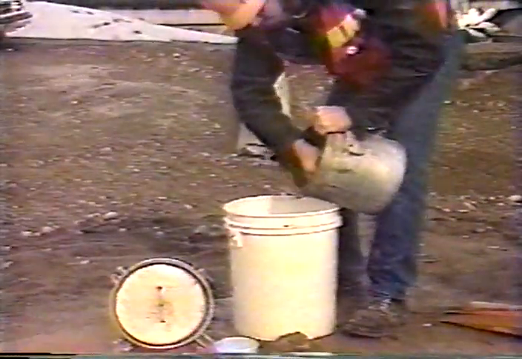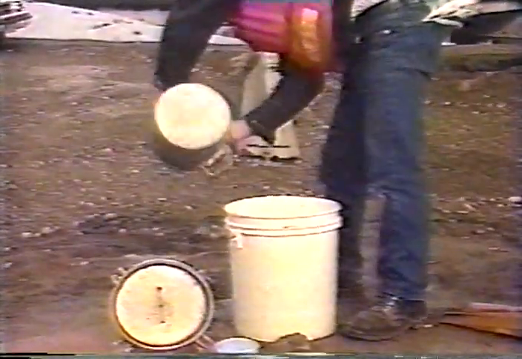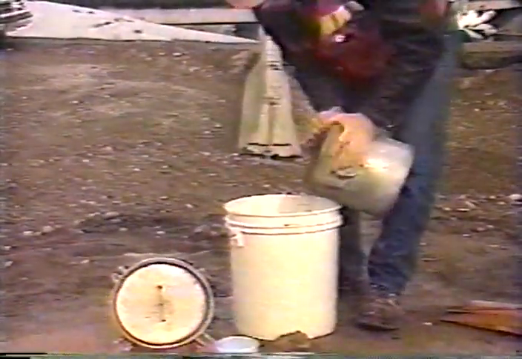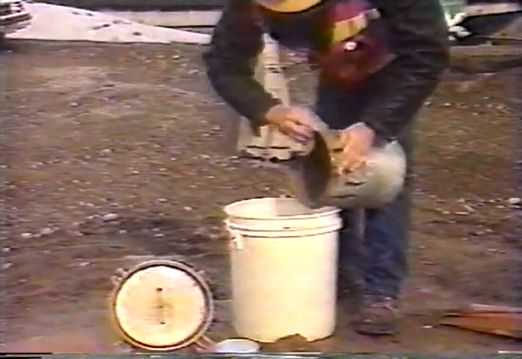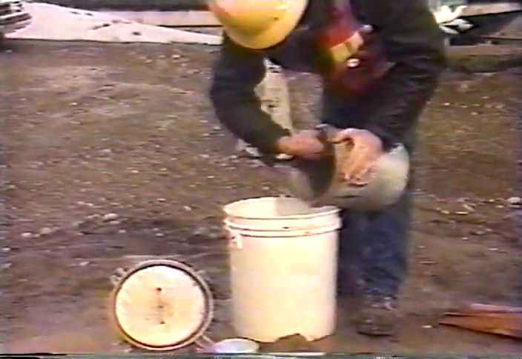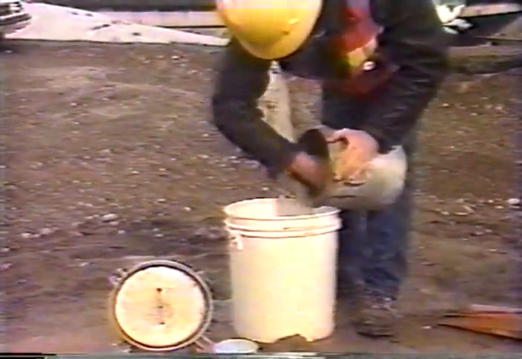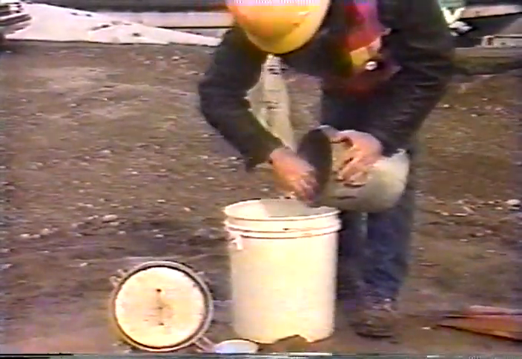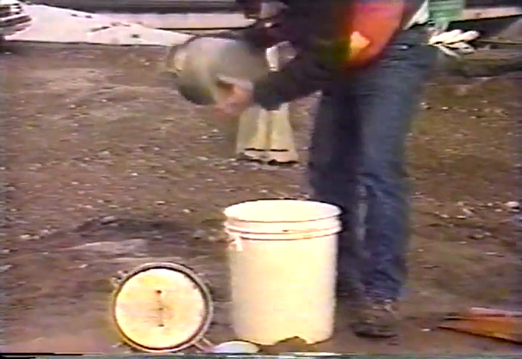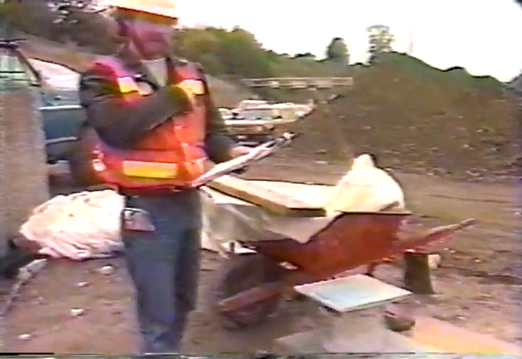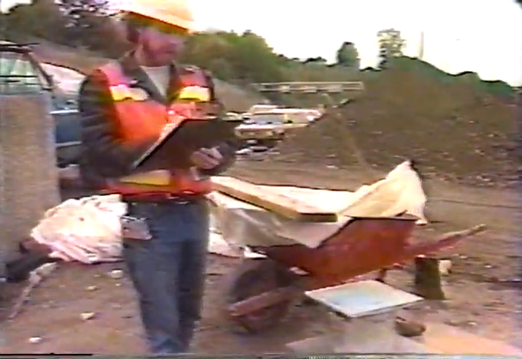Since the air content meter's bowl has a capacity of 0.2 cubic foot, it can be used as the measure when the concrete contains 1-inch maximum size aggregate, as is becoming more common in pavements and bridges. The first thing to do is place the empty bowl and strike-off plate on the scale or balance and record the weight.